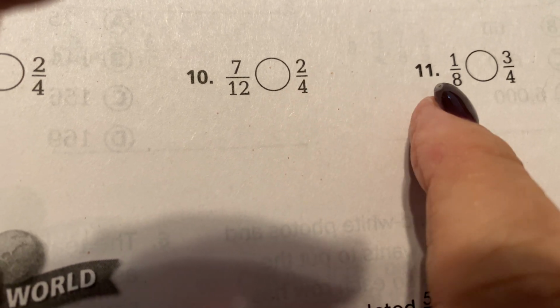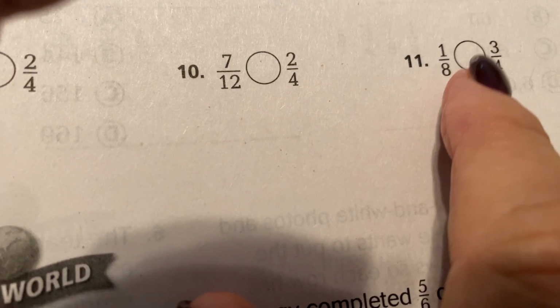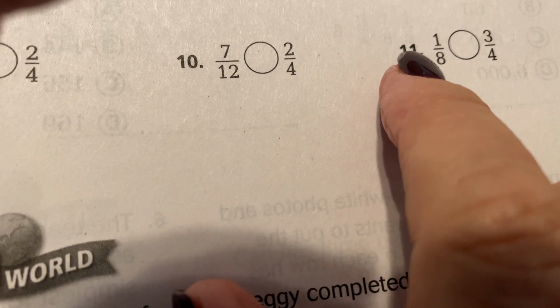7/12 and 2/4. This 2 is half of 4, so is 7 more or less than half of 12? And here we have 1/8 and 3/4. Again, 3 is more than half of 4. Is 1 more or less than half of 8?